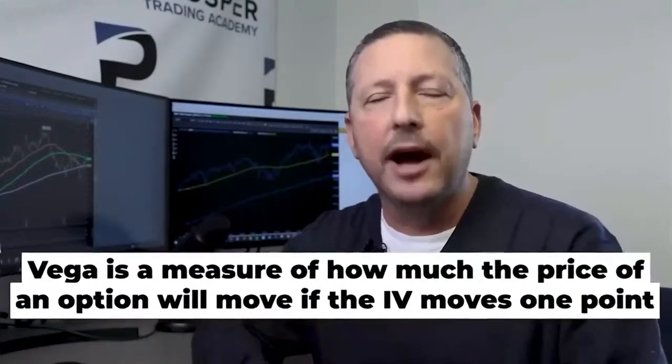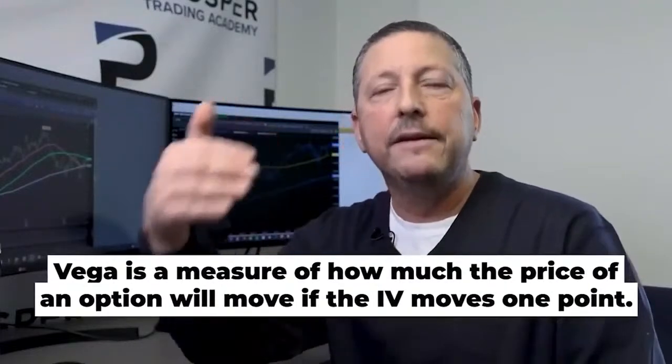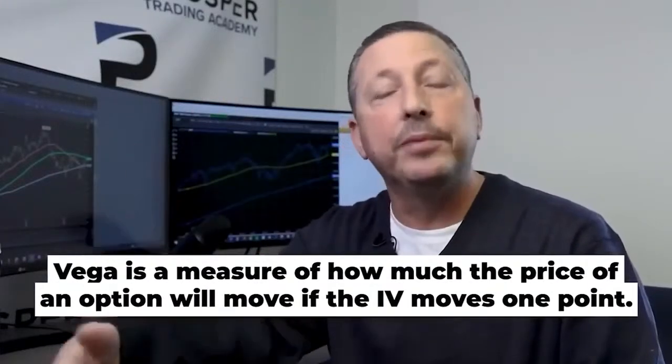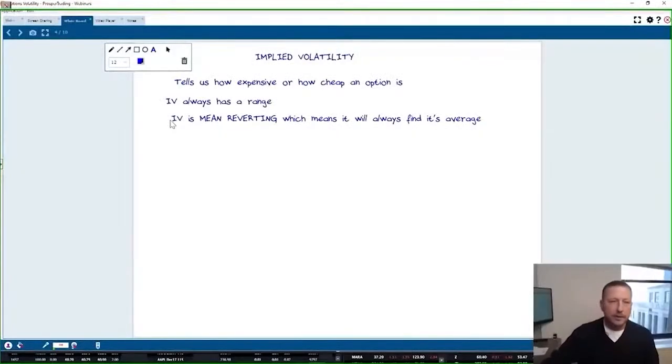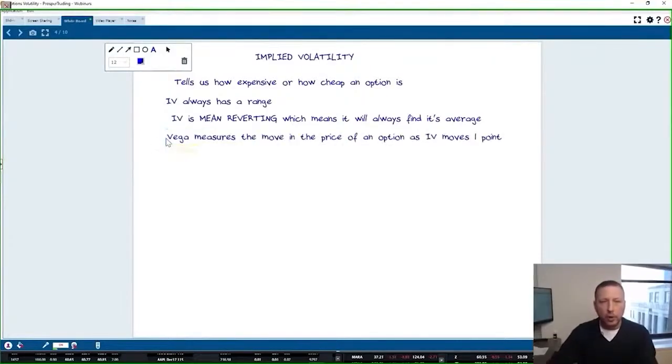It's easy to remember because you've got Vega, volatility, V and V. What Vega measures is how much the price of an option will move as the implied volatility of an option moves 1 point. Let me put that up on the whiteboard: Vega measures the move in the price of an option as implied volatility moves 1 point.